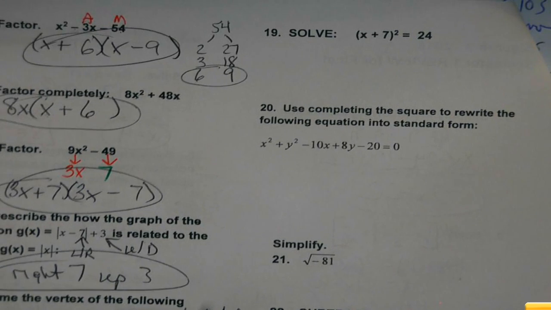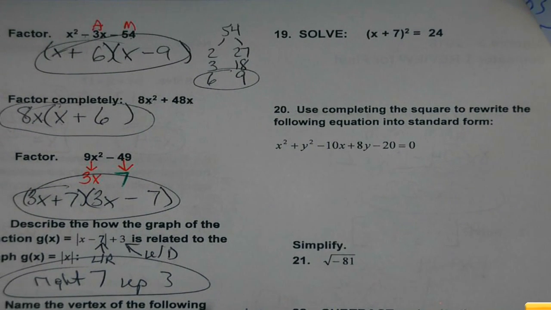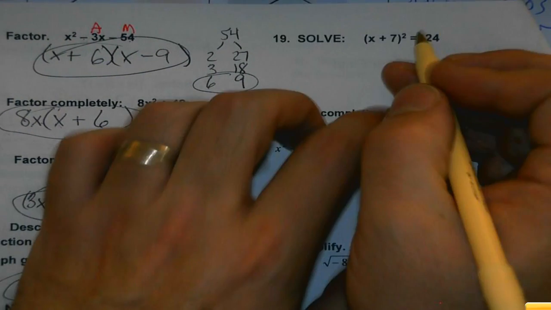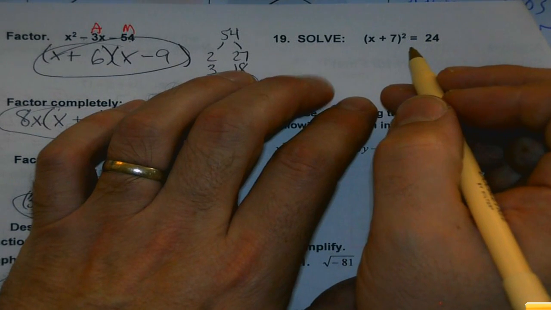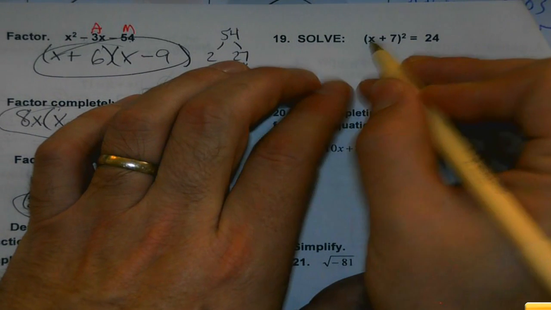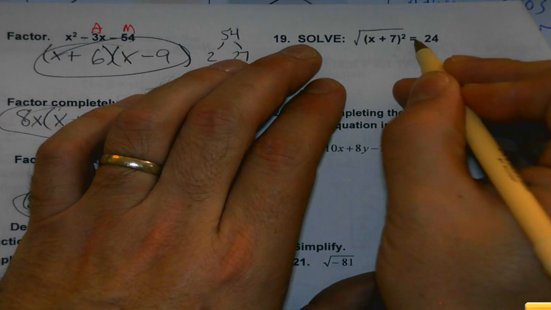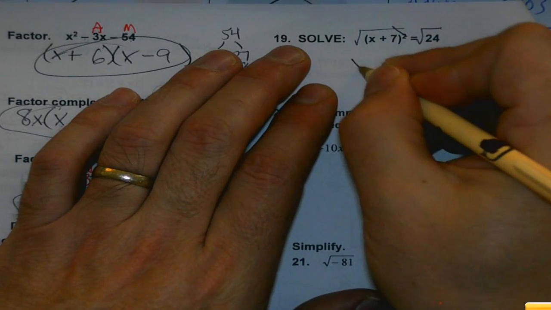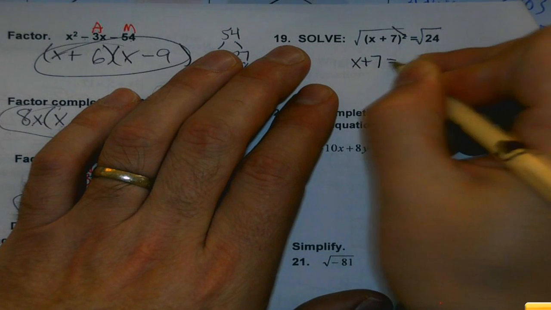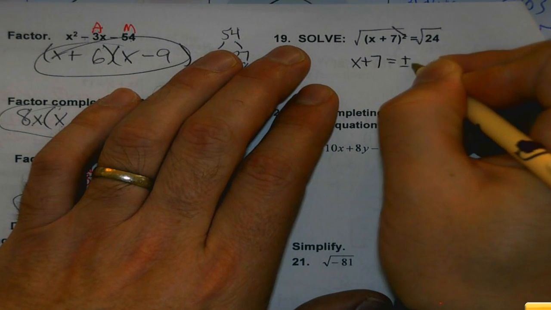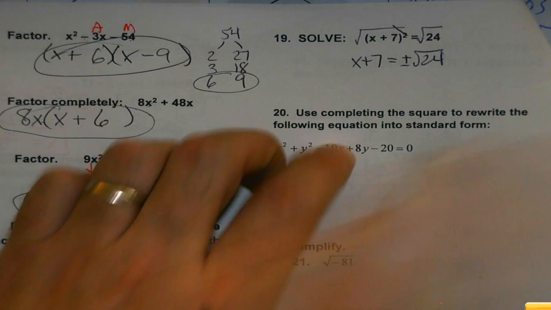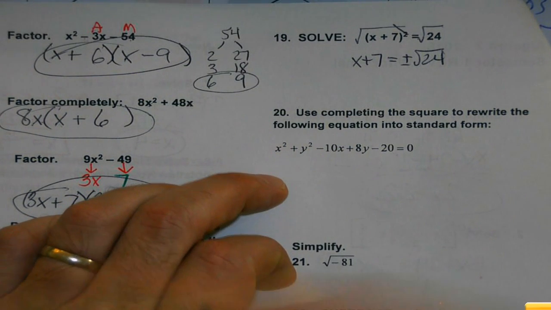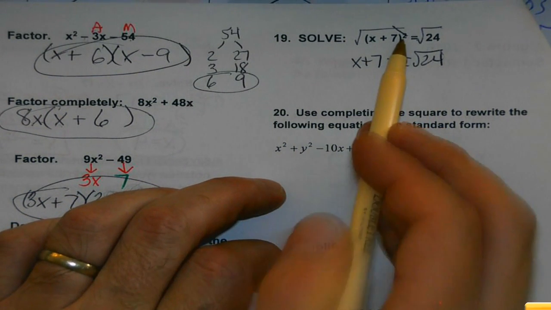All right, down the stretch run here for our first breakdown. All right, solve. Again, don't distribute the squared. The idea is to work on getting to the x. So since it's stuck in the parentheses, I'm going to do a square root. And remember, it's going to be plus minus on my square root, because again, it's a square I'm working with.